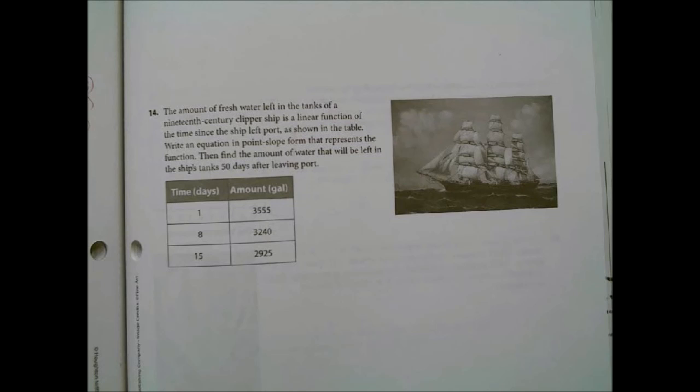Write an equation, and don't use point-slope, use slope-intercept form. Point-slope is a different form we can use, but we're going to stay with slope-intercept right now. If you want to use point-slope form, if you know it, that's fine. Once you write an equation in slope-intercept form, tell me how much water will be left in the ship's tanks 50 days after it leaves port.